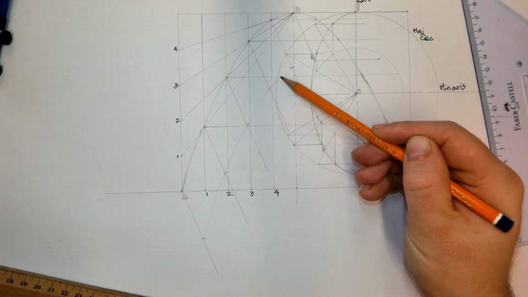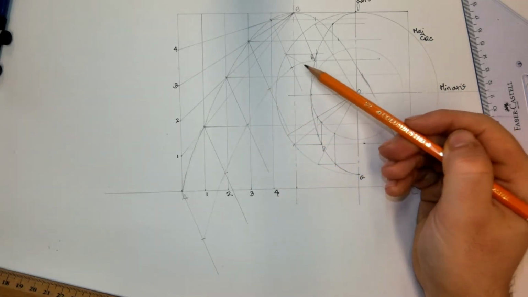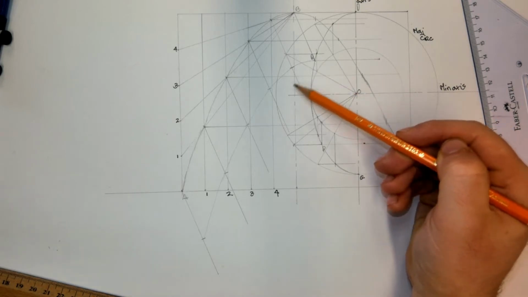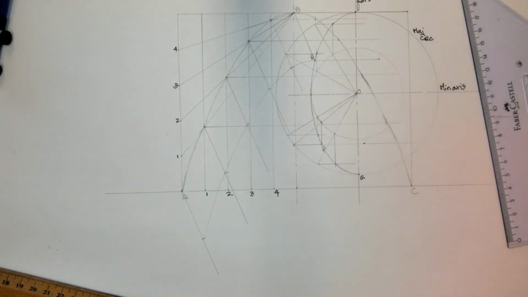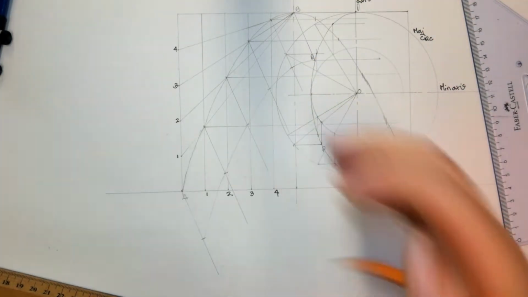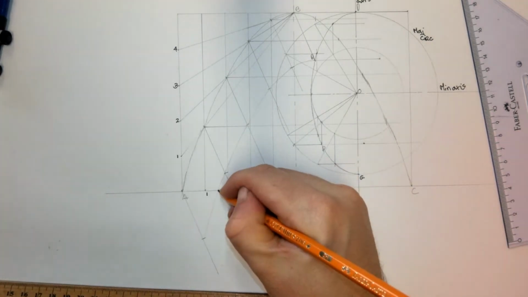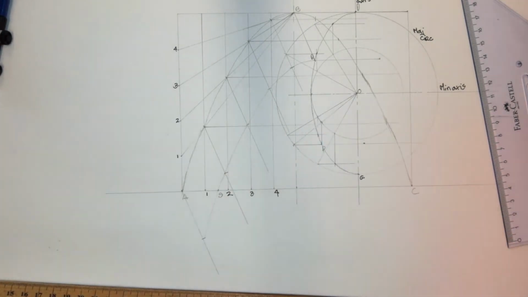Get up out of your seat, or up out of your desk, moving around, or untape the sheet. Now I'm happy with that curve there, so I'm not going to pause it. And then where it intersects the baseline is point S. I'll heavy it in later.